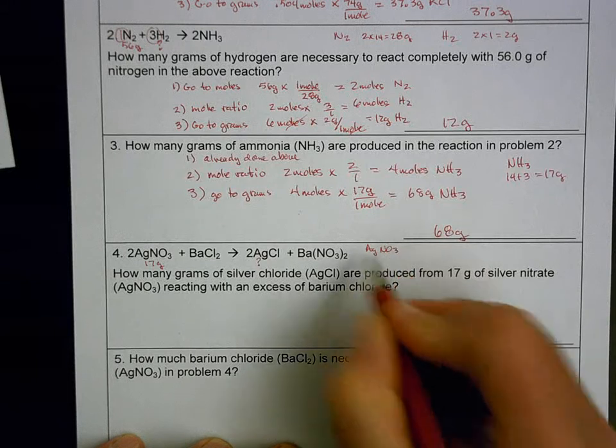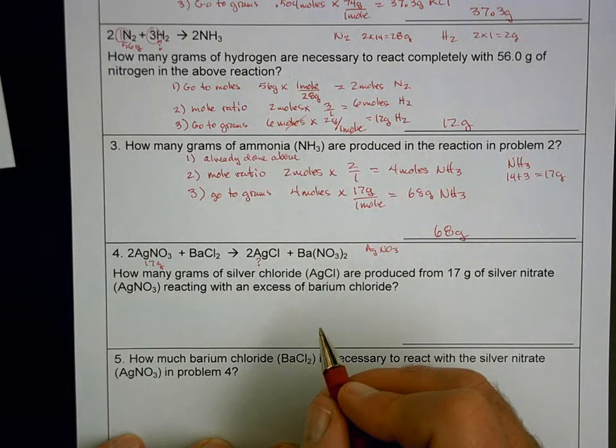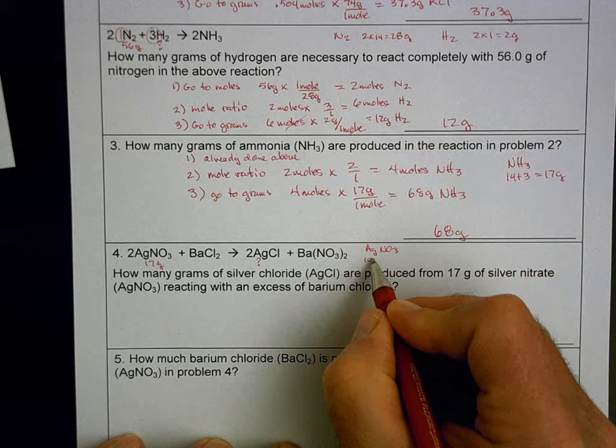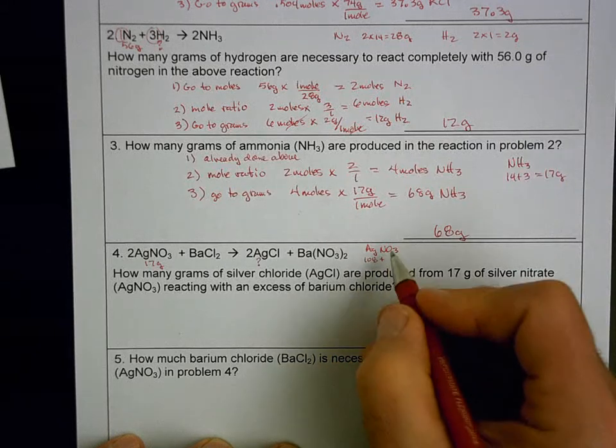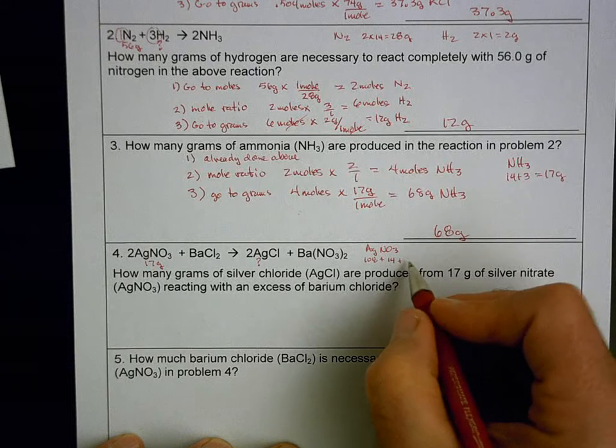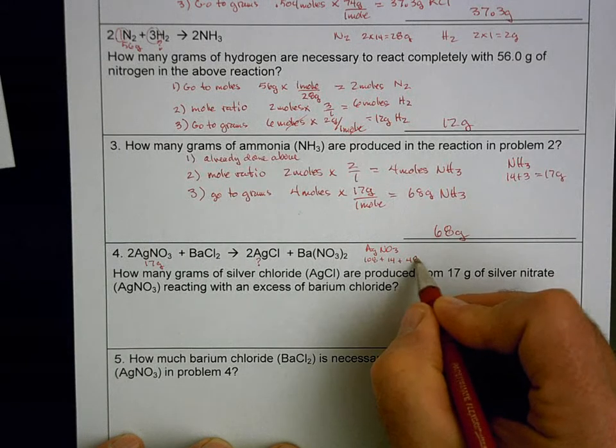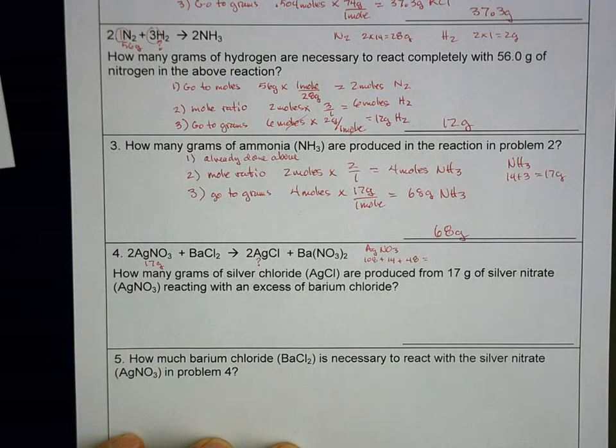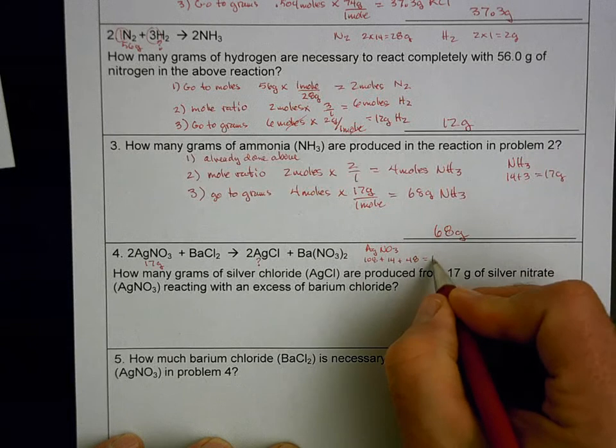AgNO3, silver, that's going to be basically 108. 1 nitrogen, so that's 14. And the 3 oxygens, another 48. So that's 170 grams.